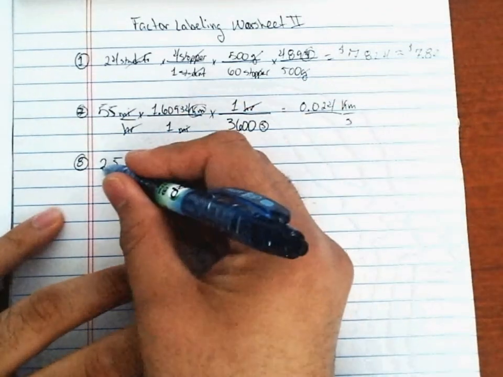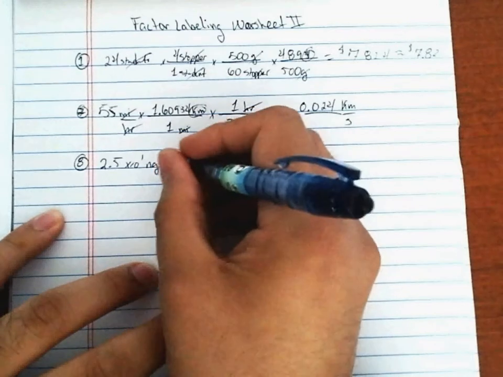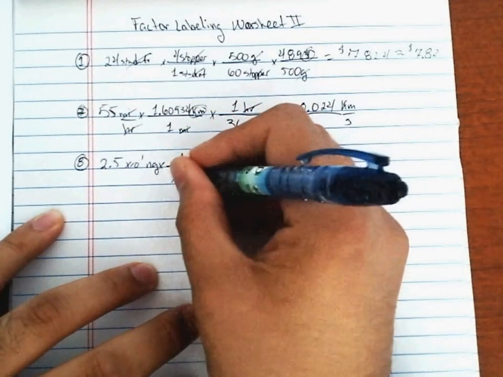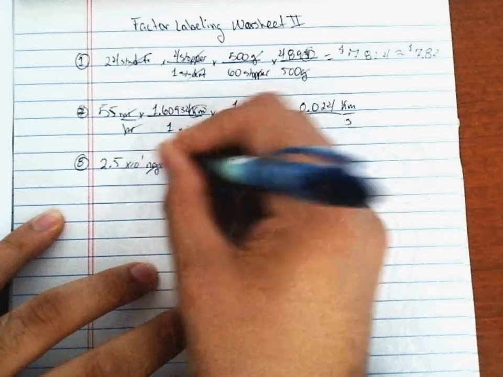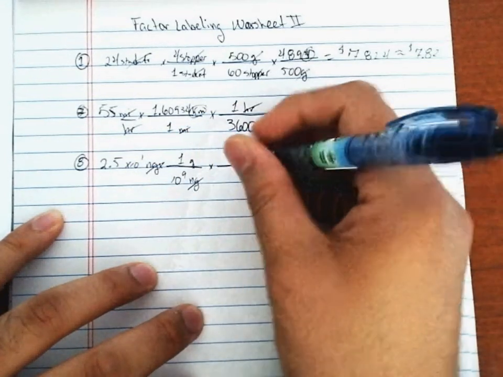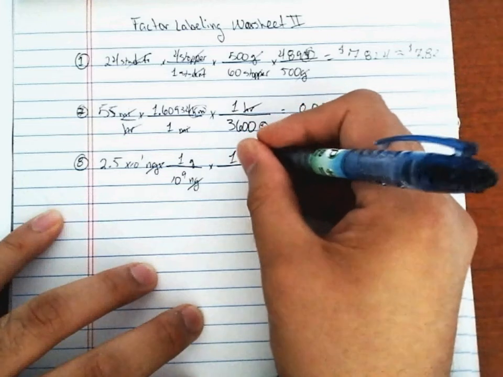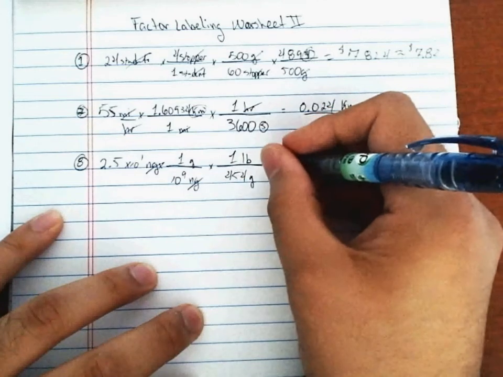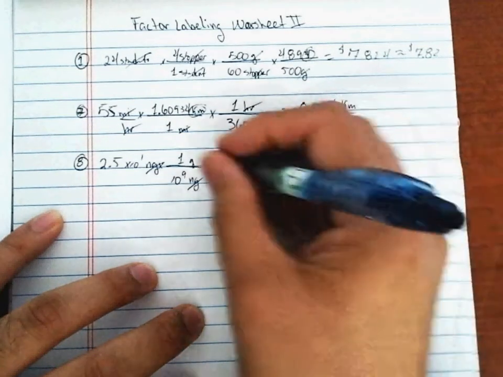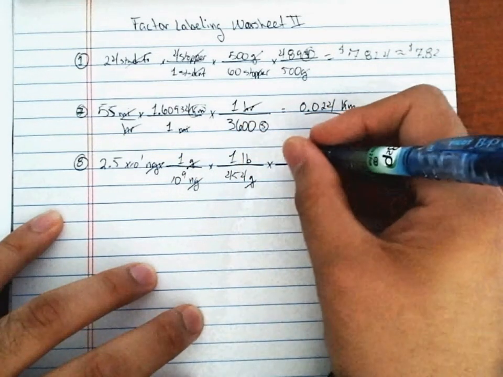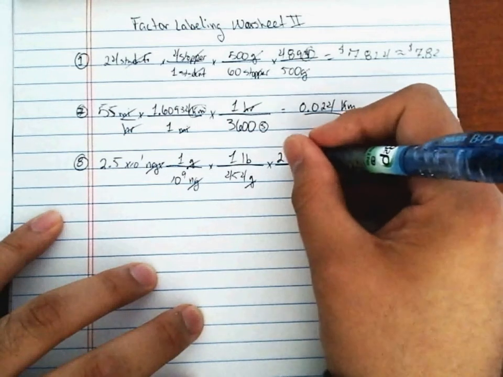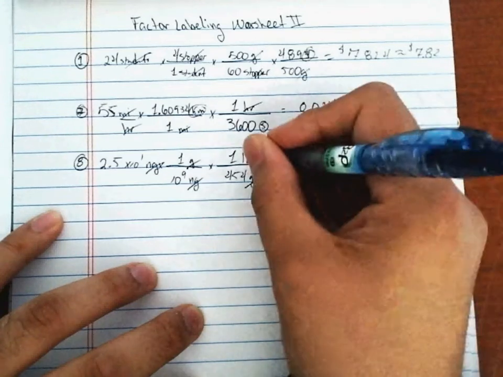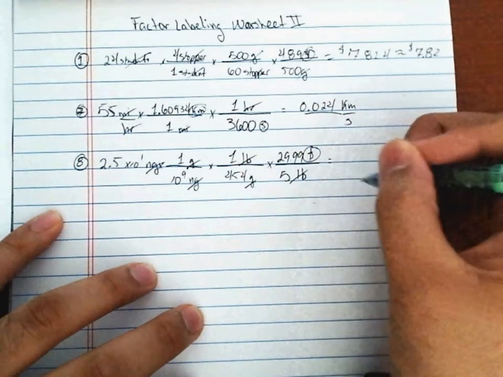So I'm going to do 2.5 times 10 to the 1 nanograms. I'm going to multiply that by, in 1 gram, I have times 10 to the 9 nanograms. Get rid of nano. I know that in 1 pound there are 454 grams. Now I'm canceling out grams, I'll be left in pounds. I know that the price is $29.99 for every 5 pounds. Pounds cancel out and I'm left with cost.